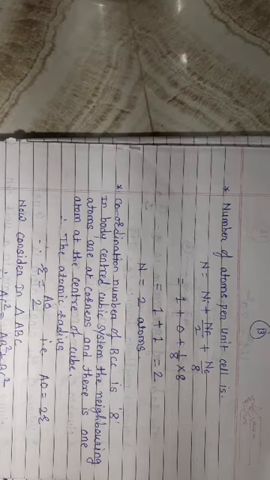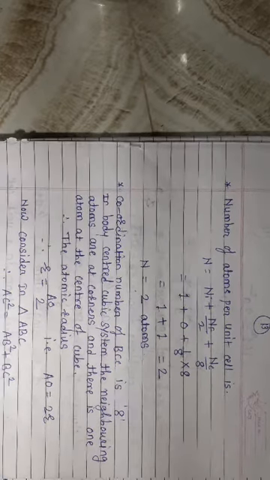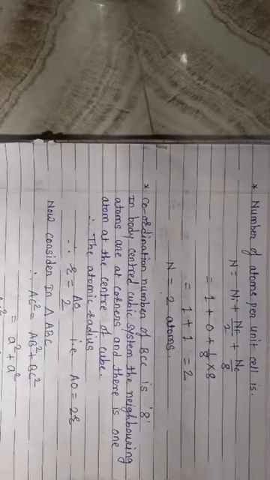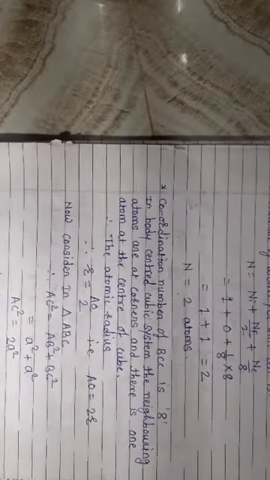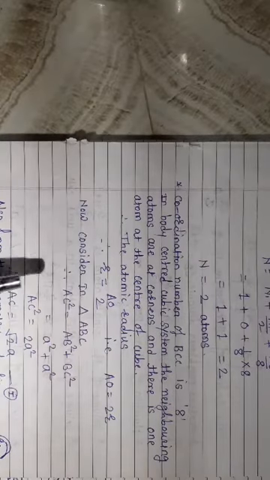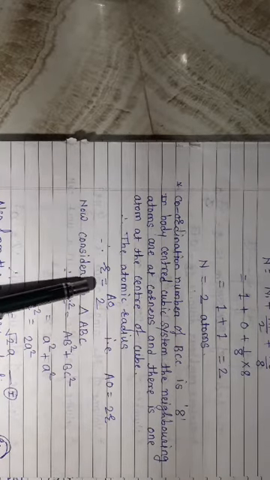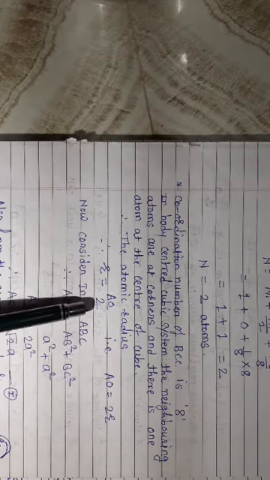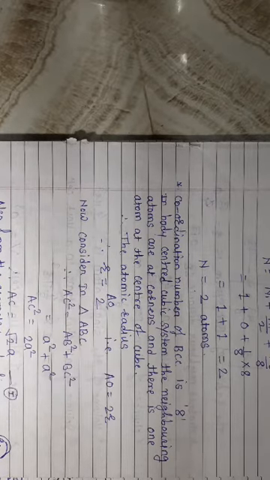Next, the coordination number for BCC structures is 8. In body-centered cubic systems, the neighboring atoms are at the corners and there is 1 atom at the center of the cube. It means all the corner atoms touch the body-centered atom. To find the atomic radius of this unit cell, R is equal to AO by 2, or AO is equal to 2R.